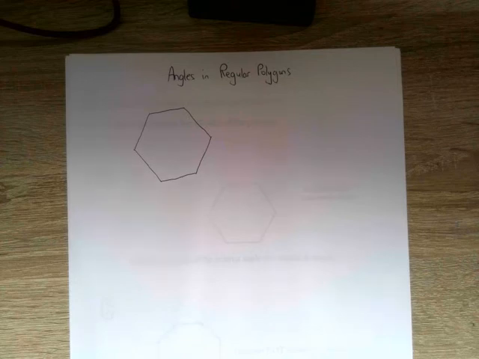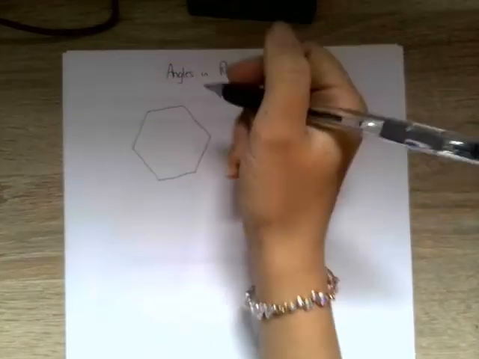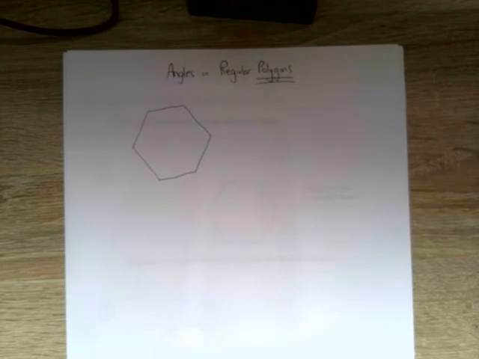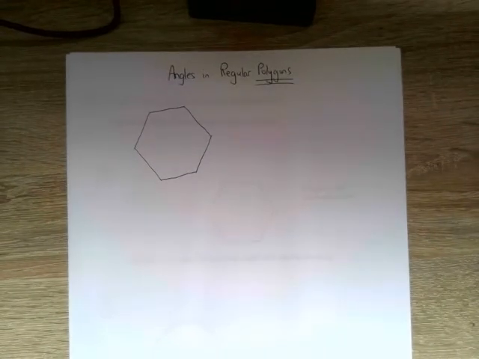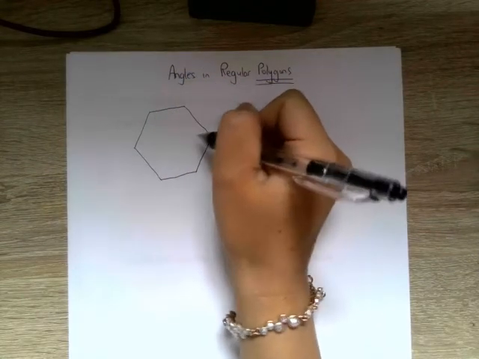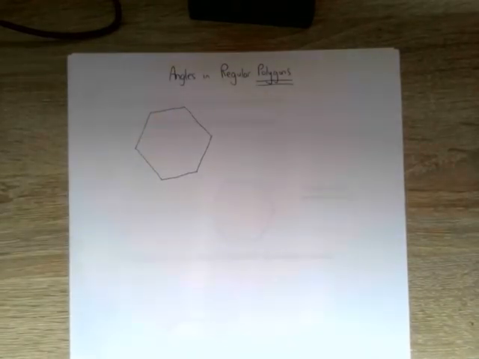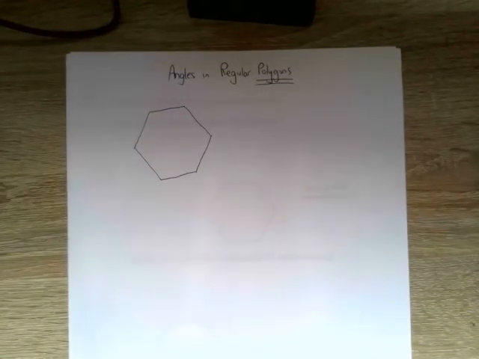This video is going to look at angles in regular polygons. Now, first of all, a polygon, you should know what that means, and it just means a shape made up of straight sides. So, for example, a circle would not be a polygon because there are no straight sides. But this one here, where you've got 6 straight sides joined together, would be an example of a polygon, and it is a hexagon.